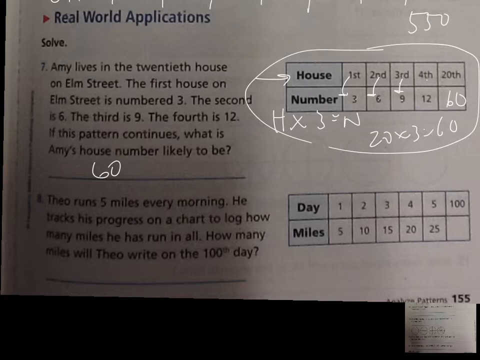Alright, so it says Theo runs 5 miles every morning. He tracks his progress on a chart to log how many miles he has run in all. How many miles will Theo write on the 100th day? Well, we have this big chart here. And instead of going all the way and adding all the way to the end, you can find an algebraic problem here. Okay? 1 turns into 5.